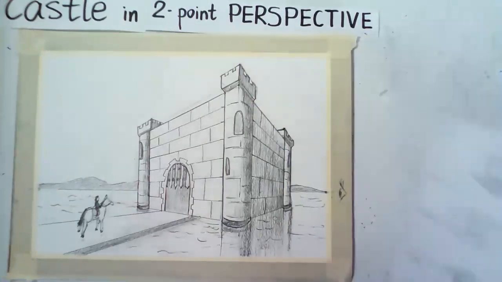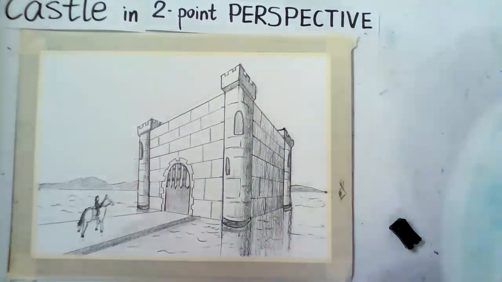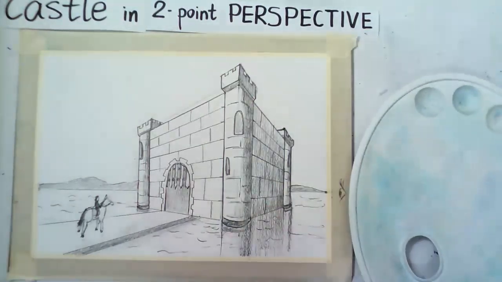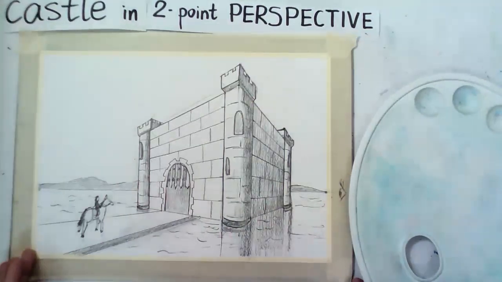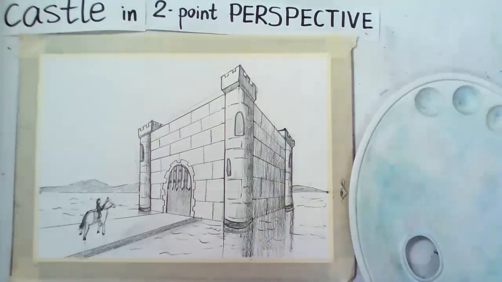Okay, I'm gonna go for the colors because the drawing looks like I want to make it. So again, I can choose. Maybe I don't want to make the color for everything. Maybe I just want to make the sky or the water, or, you know.